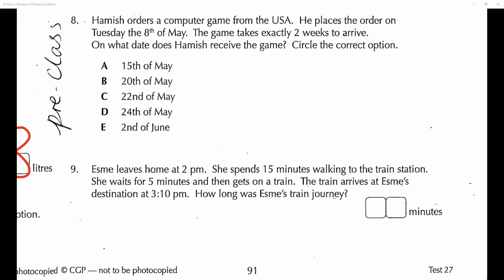Fantastic. Okay, question number 8. As soon as we finish this math paper, we have a break, inshallah. Question number 8. Let's have Sarah, please. Go.